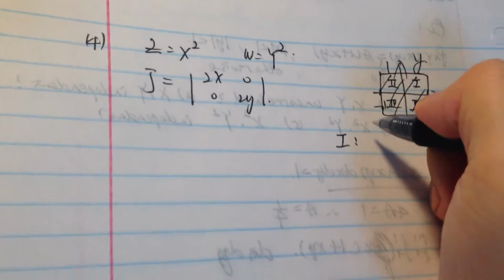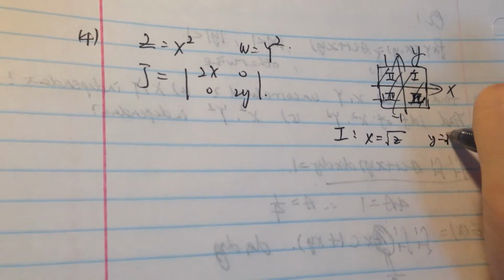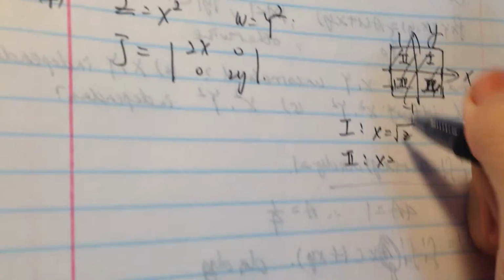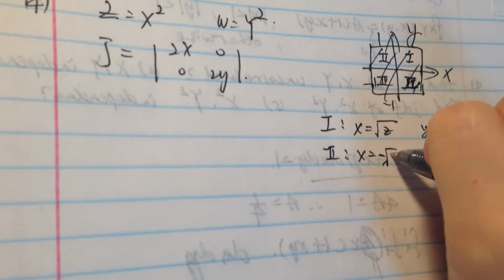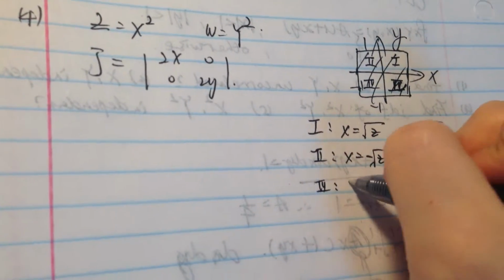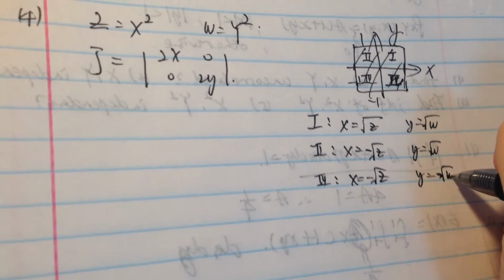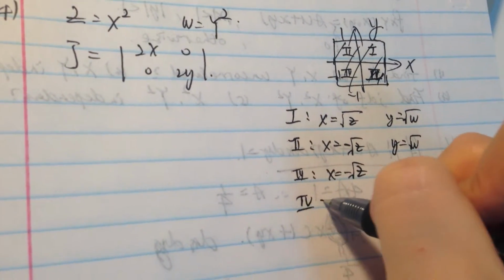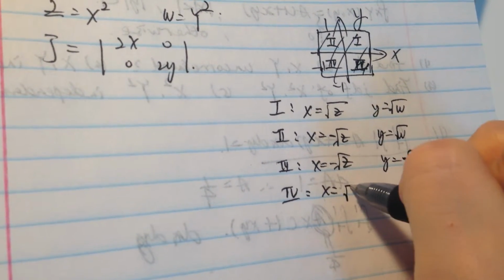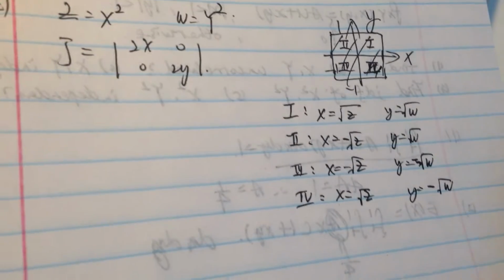So in the first area, we can know that x equals positive, y equals positive. In the second area, x equals negative, y equals positive. In the third area, x equals negative, y equals negative. And the fourth area, y is negative.